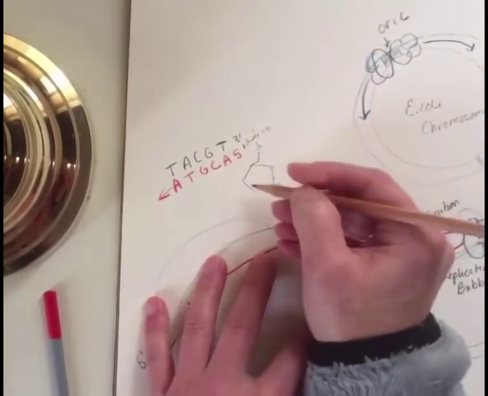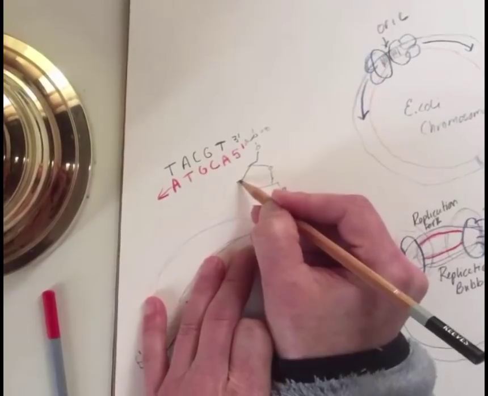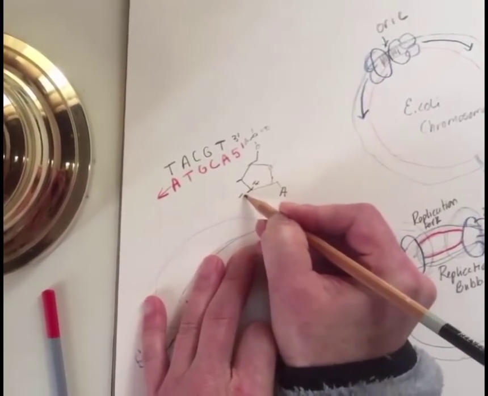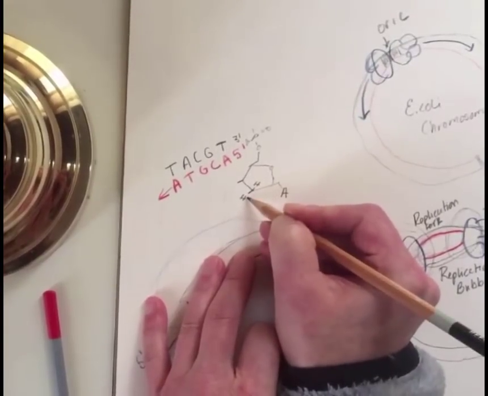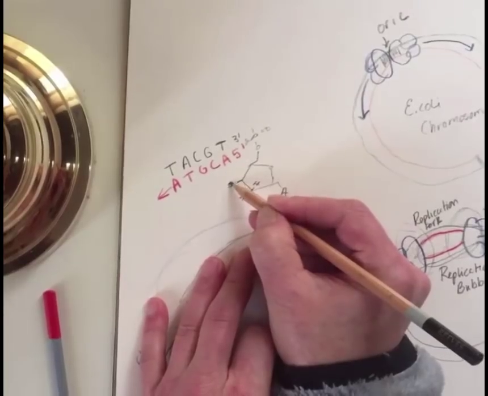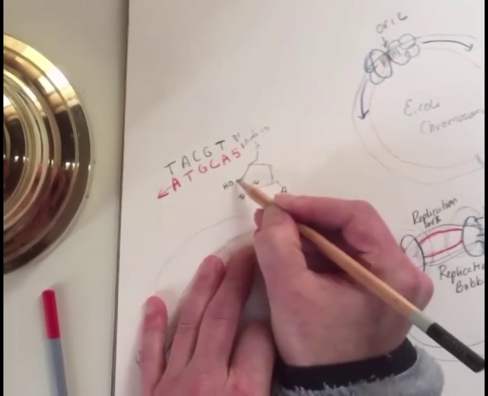And then that keeps on going. Well, this right here, remember this is DNA, so the 2' carbon has a hydrogen, right? It's deoxy at the 2' carbon. But right there is the hydroxyl.